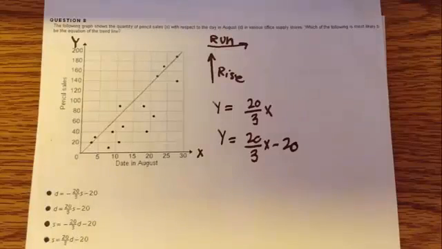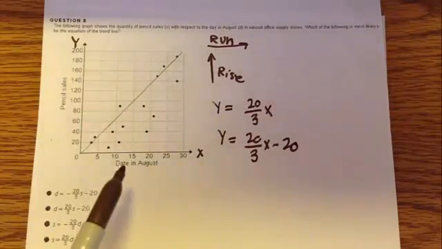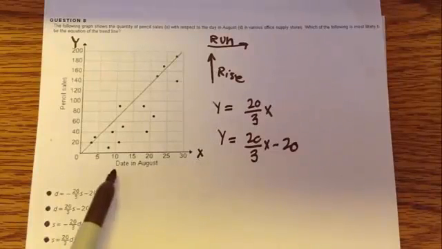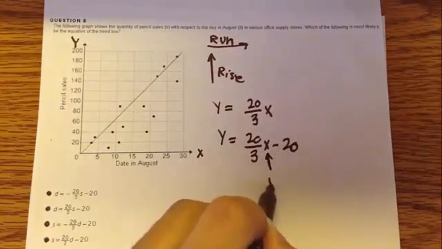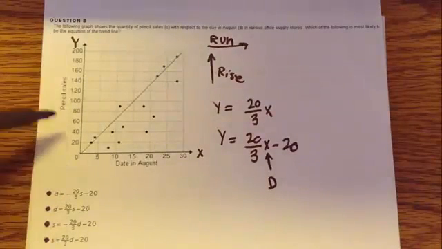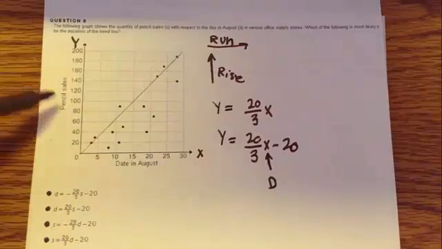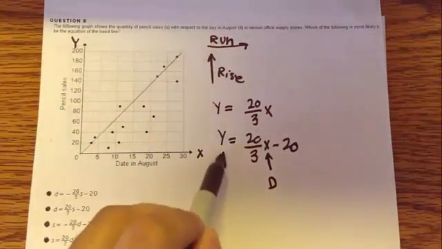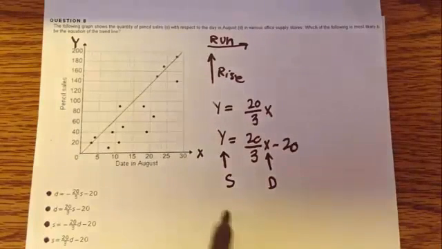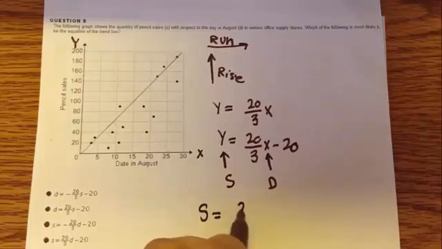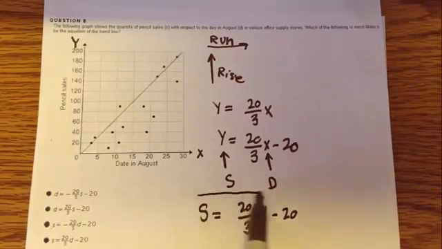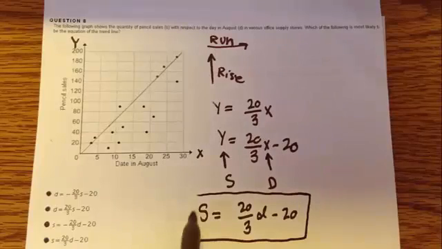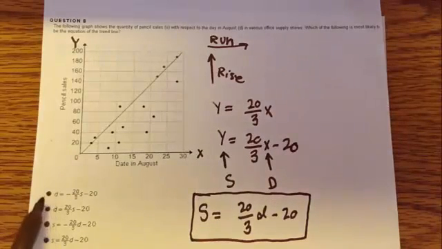So you might ask, which one's which? Well, looking at our coordinates, I can tell that my x-axis says date in August. So my x-axis is D, or date, and I'm going to change this with D. And my y-axis says pencil sales, or in other words, just sales, so I'm going to change that with S. Okay, so I'll get S equals 20 over 3D minus 20 as my final answer. So let's see. It's not the first one, it's not the second one, it's the last one.